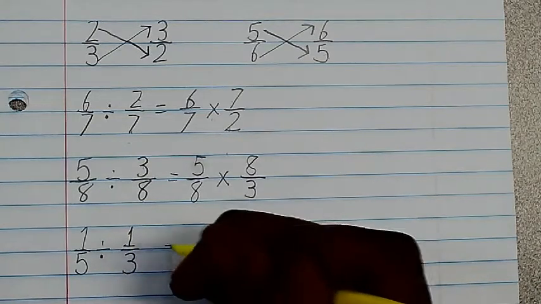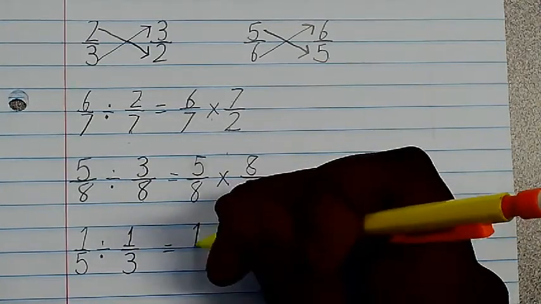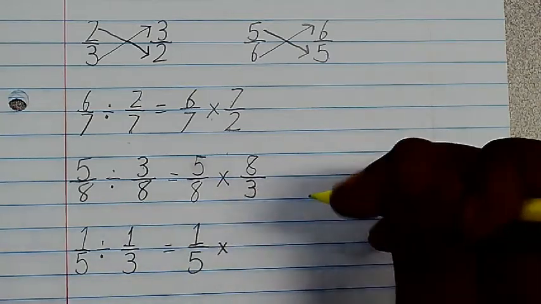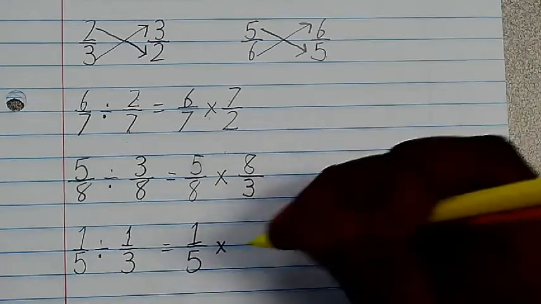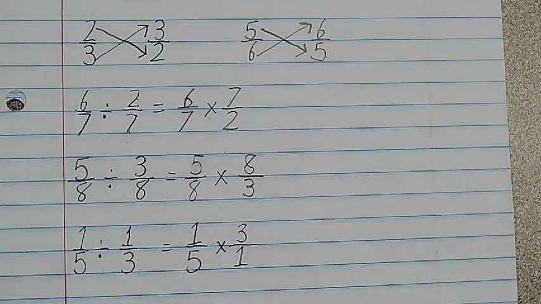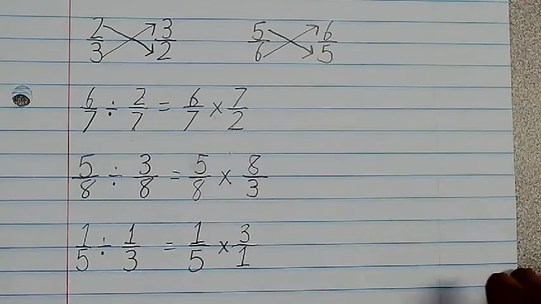So here, if we rewrite this, this is going to be 1/5 times, instead of 1/3, we're going to have 3/1. Okay? All right, so now let's begin dividing fractions.